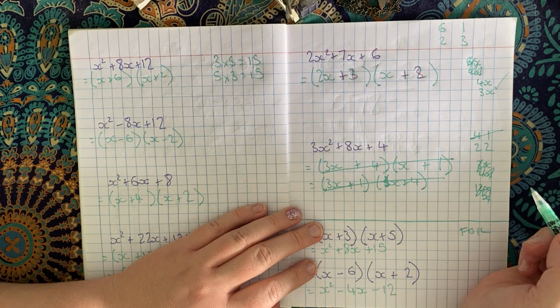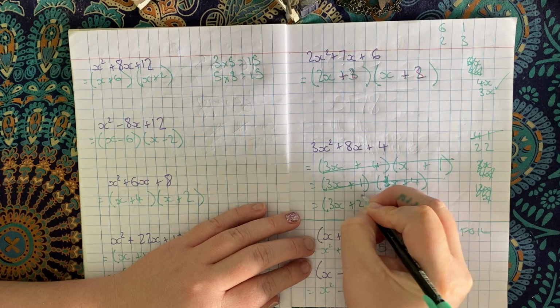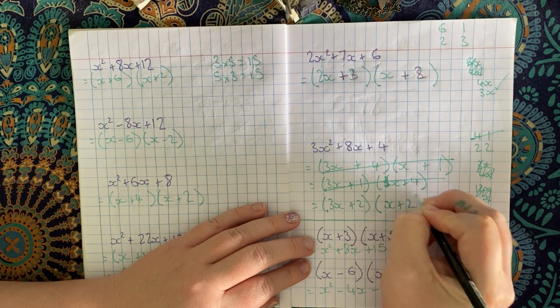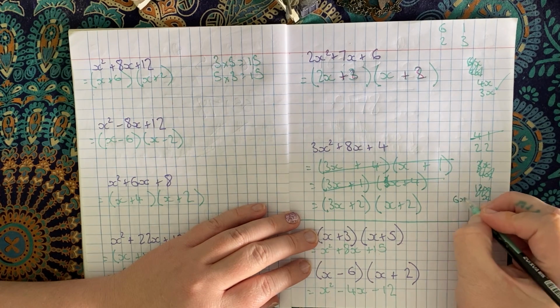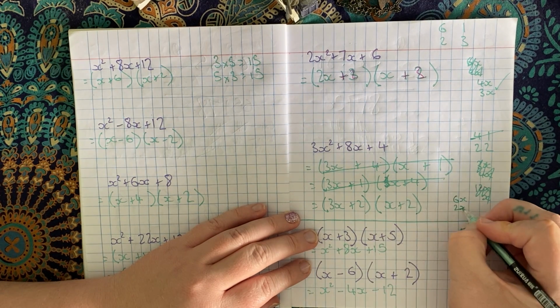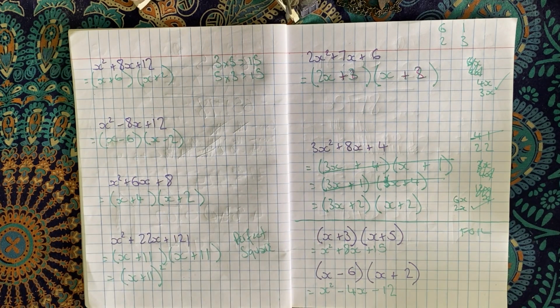It's got to be 2 and 2. And because the numbers are the same, it makes no difference what goes where because they're the same anyway. But I'm just going to check to make sure it works. 3x times 2 is 6x, and then 2 times x is 2x, and together they make 8x. Fantastic. There is my solution.